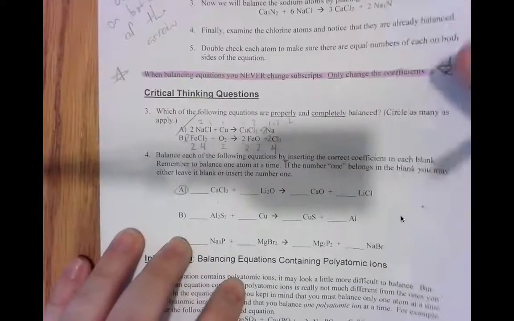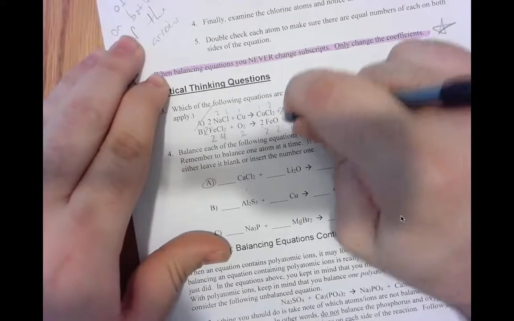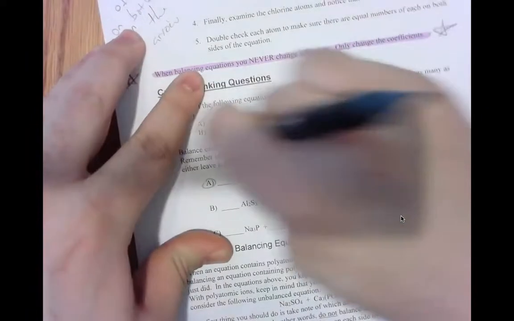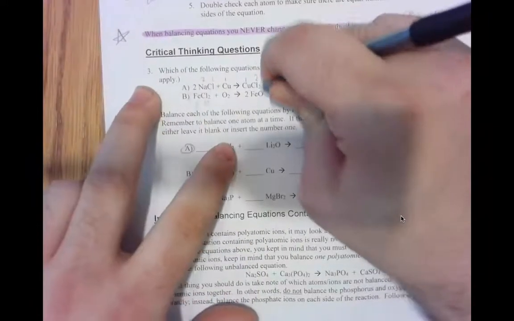So then next, question 3. So question 3, oops, I left a little bit of information on there. Let me just fix it. Okay. So when we're doing number 3, we need to determine whether or not these are balanced.